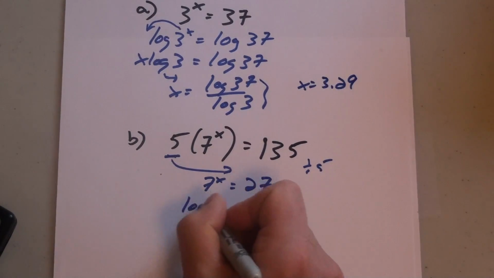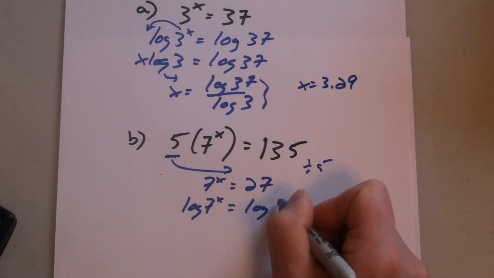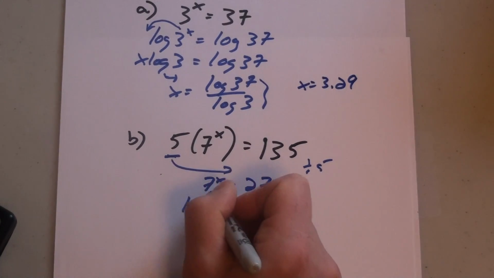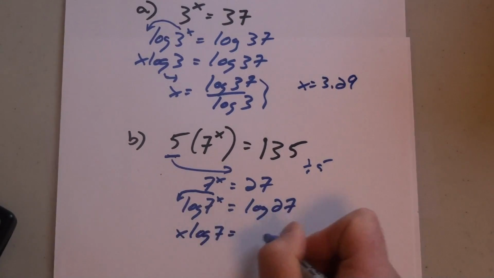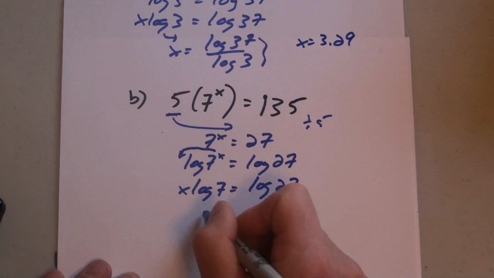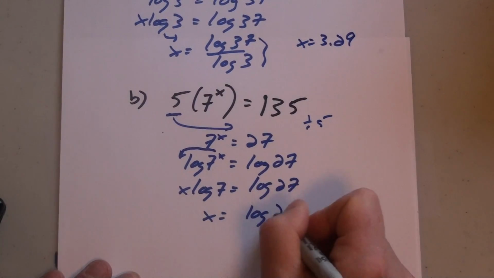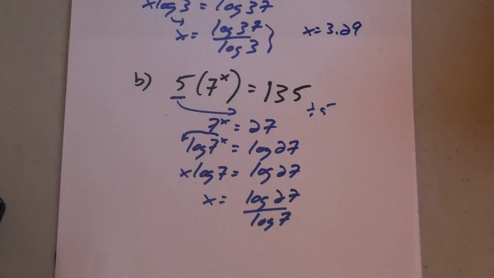Now we're going to log both sides, log 7^x, because I can't get the same base, and I have log 27. I bring my exponent down in front, that is one of the logarithm rules. And I'd have x log 7 equals log 27. Divide both sides by the log 7. And you can put that in your calculator at this point.